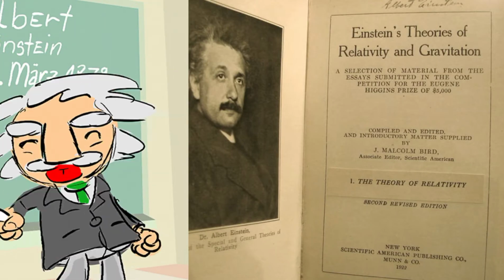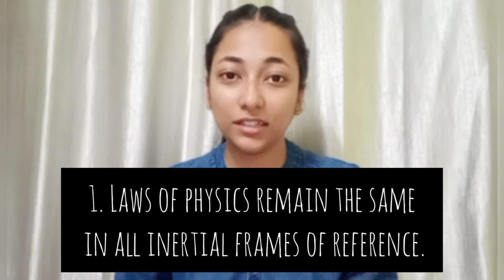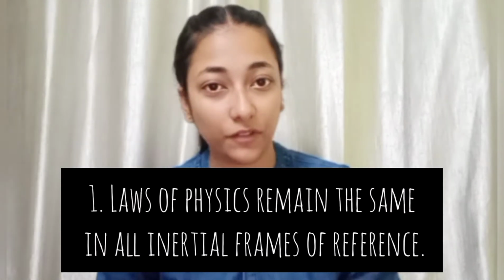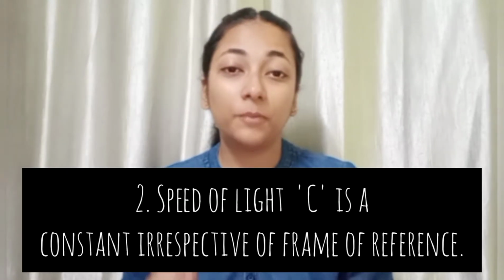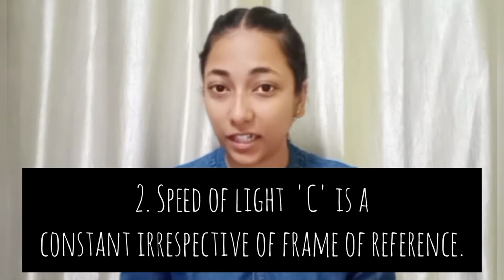Now during all this, Einstein came along with his special theory of relativity. He considered two postulates in order to describe the relative motion. Number 1. Laws of physics remain the same in all inertial frames of reference. And number 2. Speed of light c is a constant irrespective of frame of reference. Well, the first postulate is pretty much the same as Galilean principle of relativity. However, the second postulate changed the concept entirely.